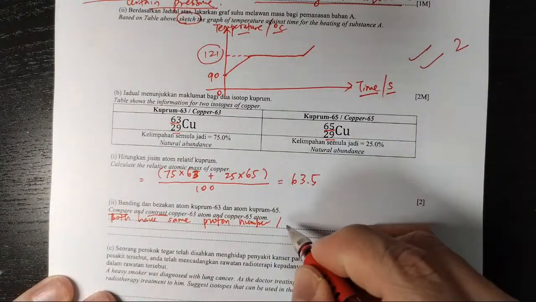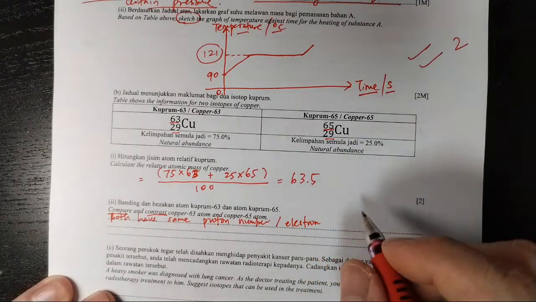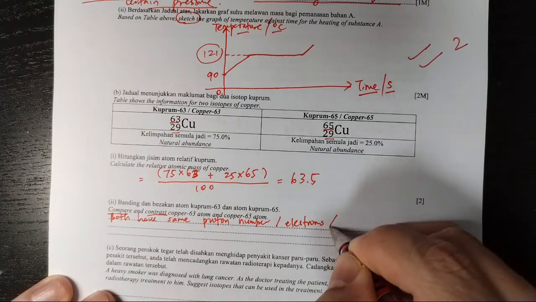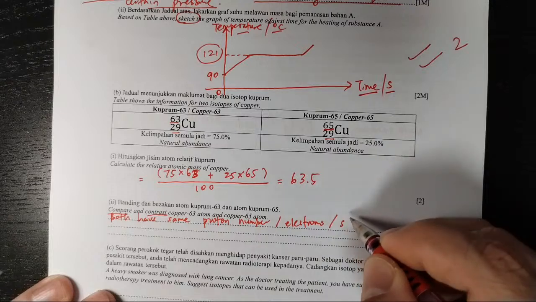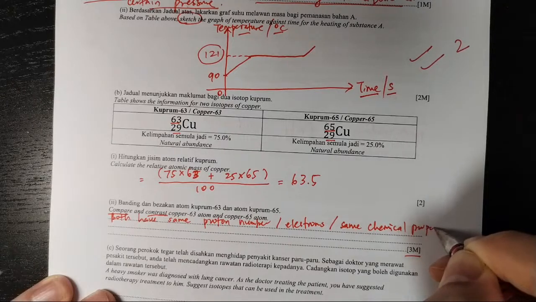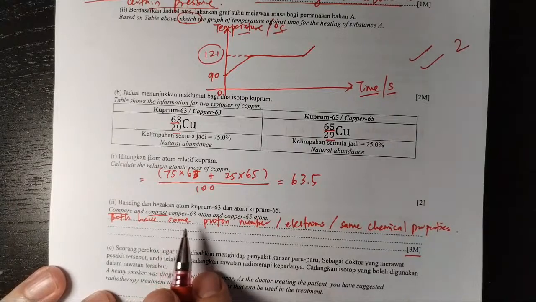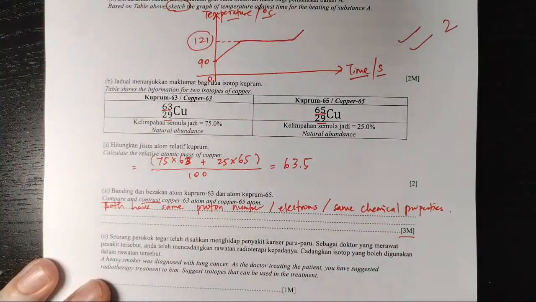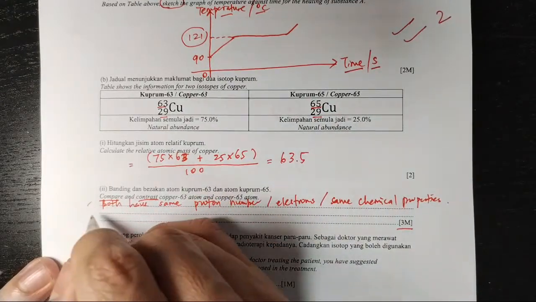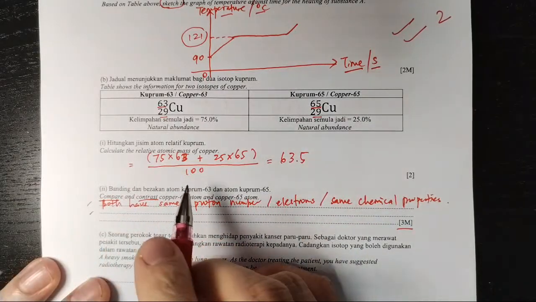Or the same number of electrons, or they have the same chemical properties. Once they have the same number of electrons, then they have the same chemical properties. Then this is for similarity. Next one is differences.